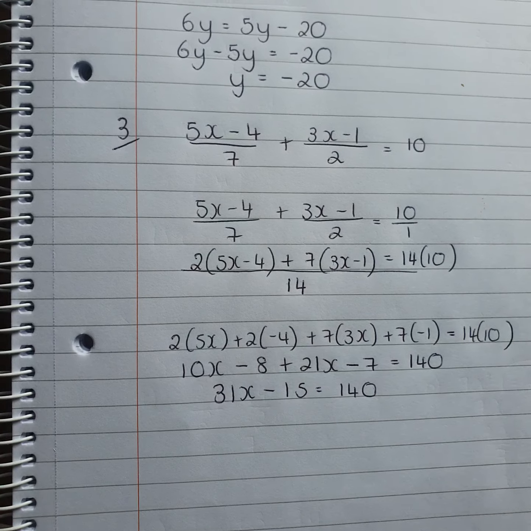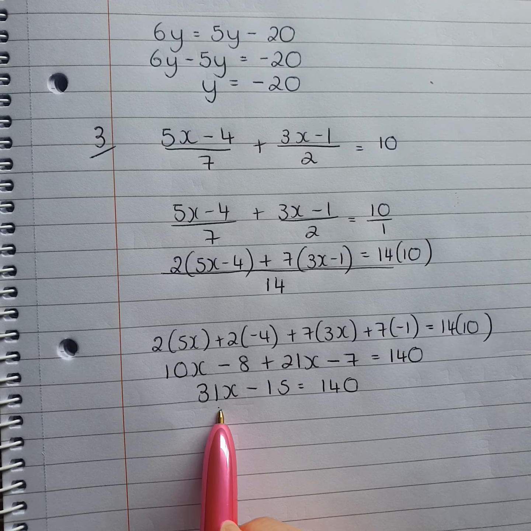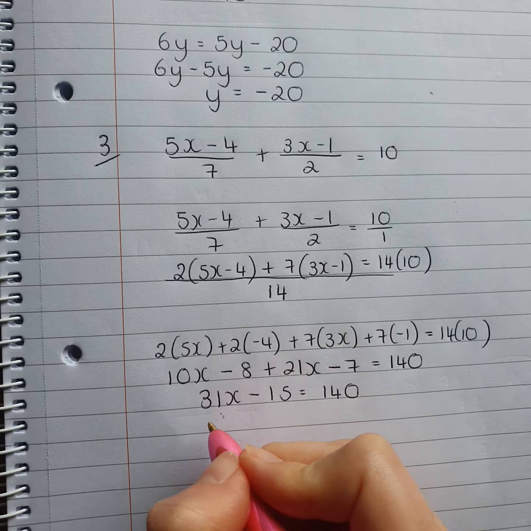So let's look at the setup. I'm happy with that 31x. That'll stay on this side, okay? But I'm not happy with that minus 15.